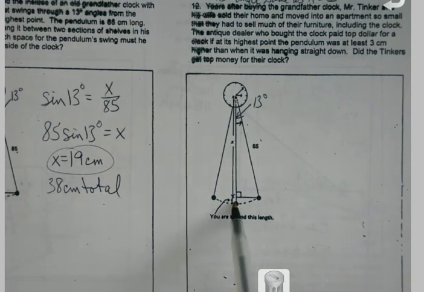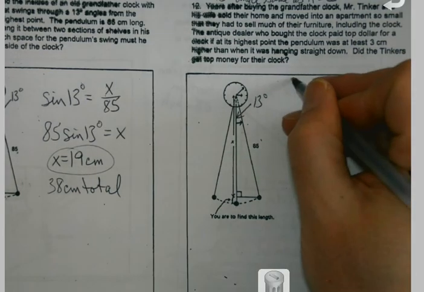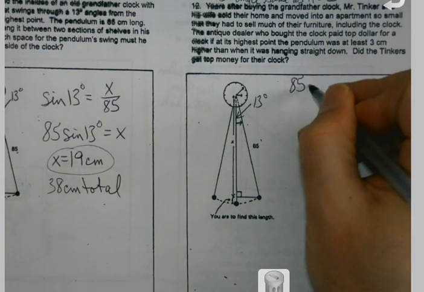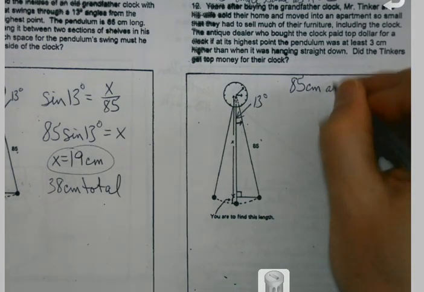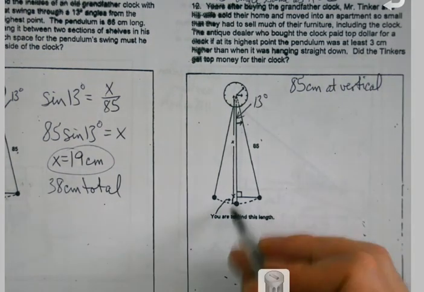So in other words, when it's hanging down here, I need to see how much higher is it when it gets to here versus when it's down at the bottom. So I will give you one hint. We remember before, and I'll even make mention of this, it told us in problem 11 it's 85 centimeters when it's vertical.